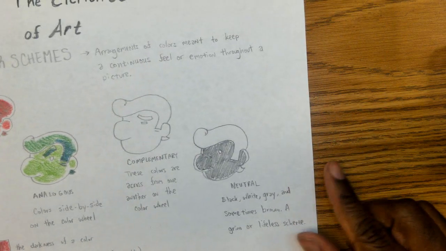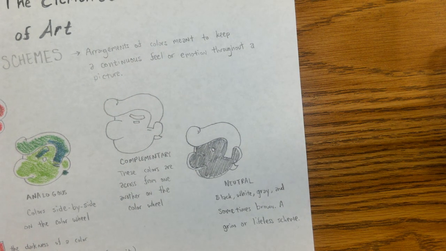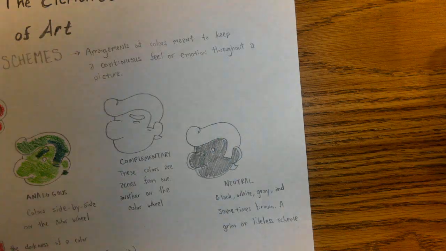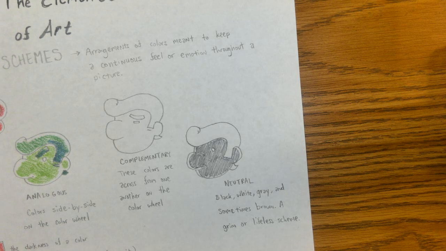Alright, next up is complementary. Now, complementary are colors that are across one another on a color wheel. This is where a lot of people start to go, oh, I know what that is. So, for example, green, its complementary is red, otherwise known as Christmas colors. You can also use blue and orange, or you can use yellow and violet. In this case, I'm just going for Christmas colors because Lord knows we need something positive this year.